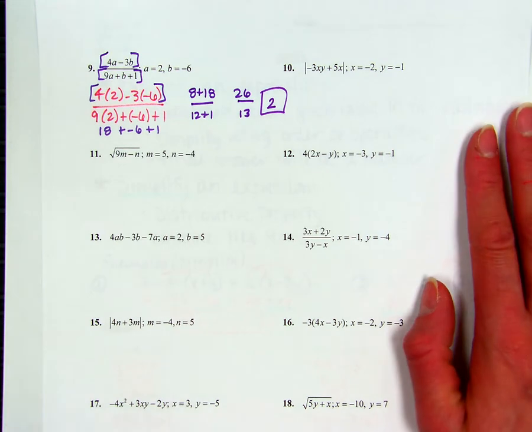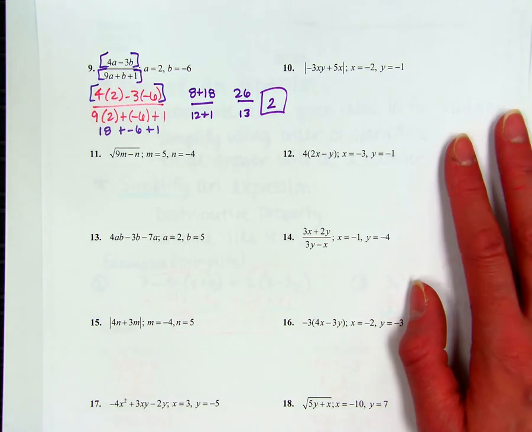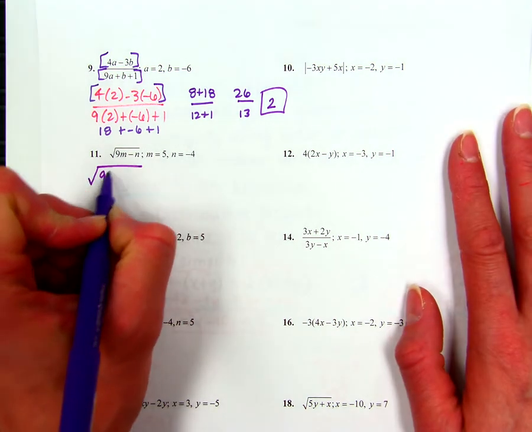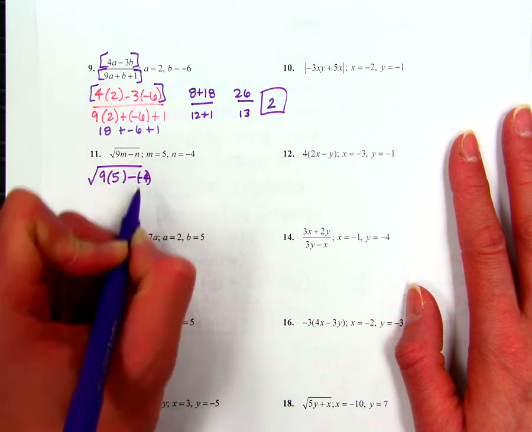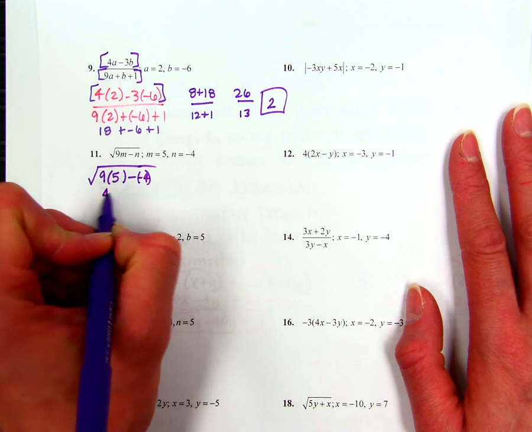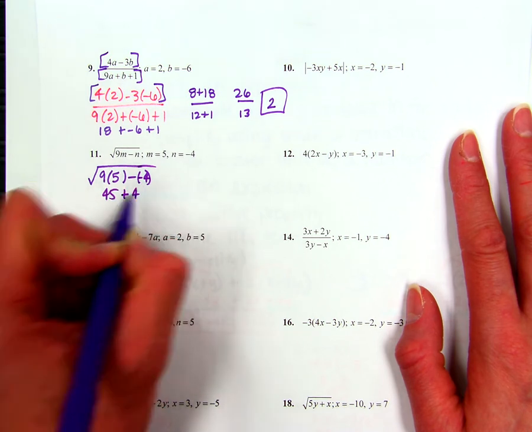Okay, number 11 we're going to skip to. So we've got the square root of 9 times something minus something. So 9 times 5 minus negative 4. 9 times 5 is 45. Minus a negative 4 is really plus 4.